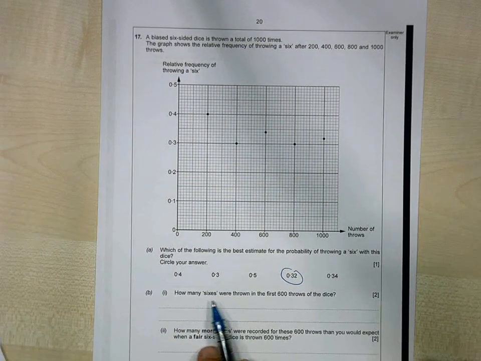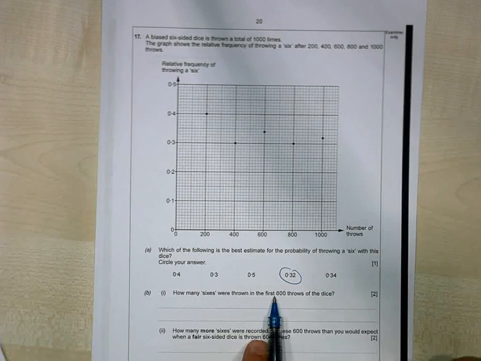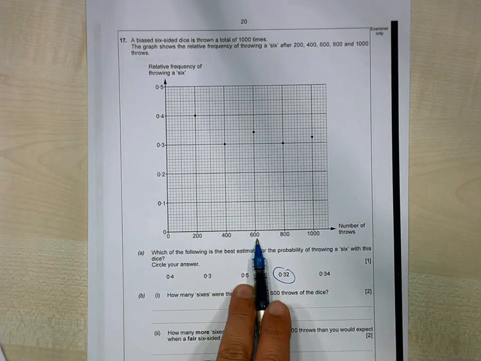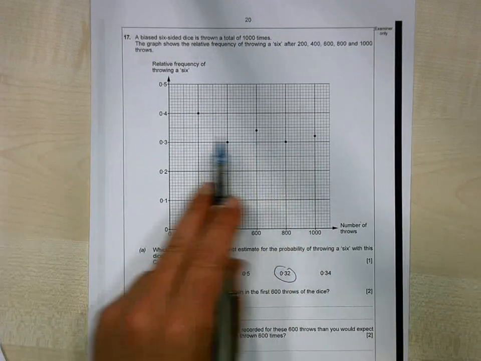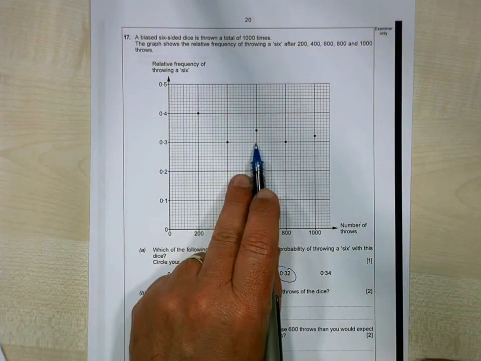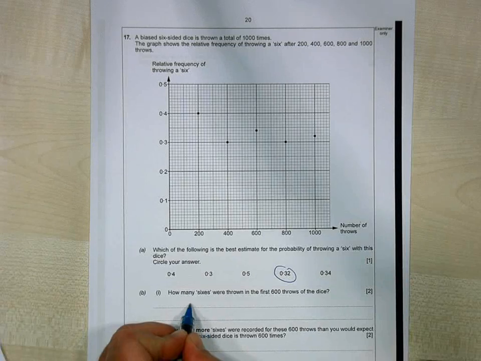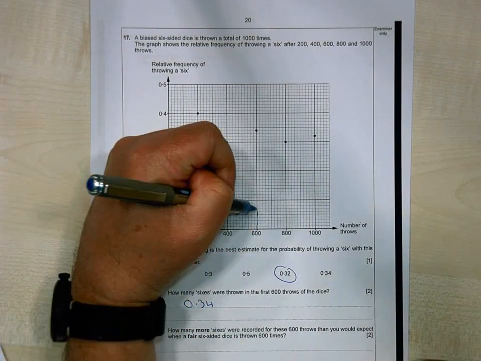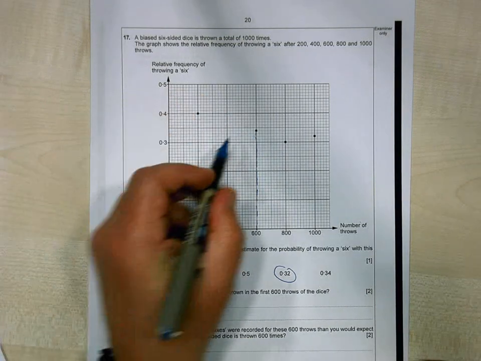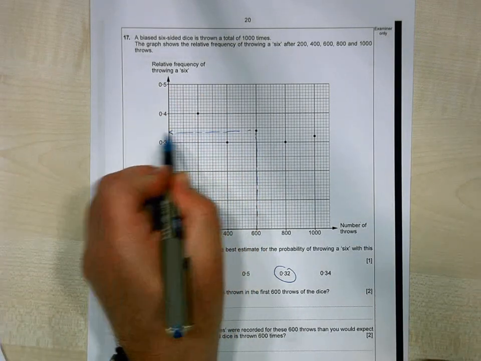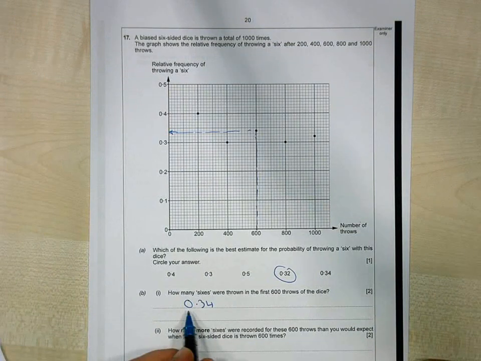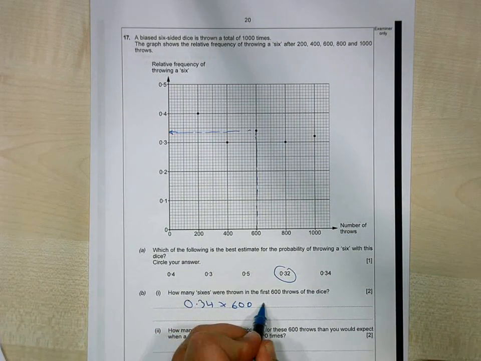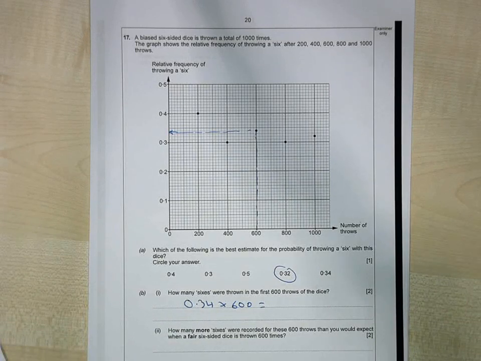How many 6s were thrown in the first 600 throws of the dice? So 600 throws. At this point, the relative frequency was 0.34. Okay, so I've gone on my graph at 600, and I've read across that value there. So the probability is 0.34, so we multiply that then by the number of throws.